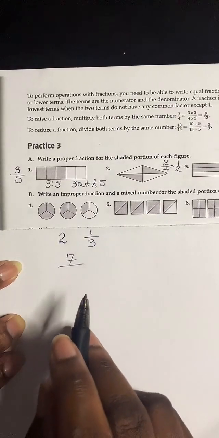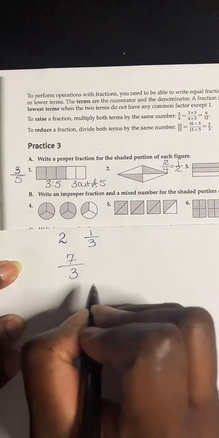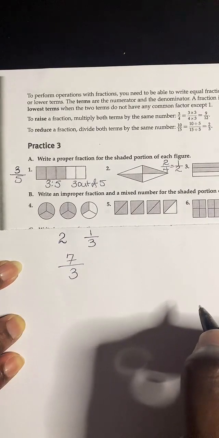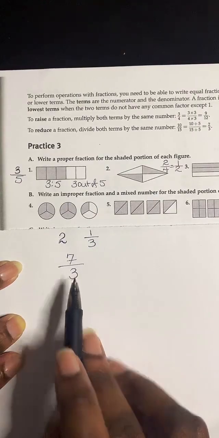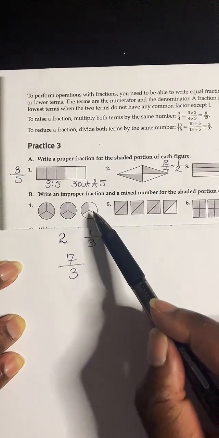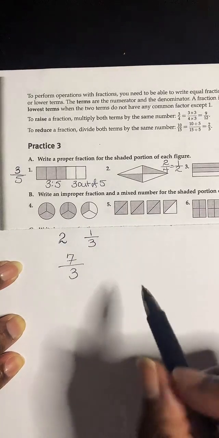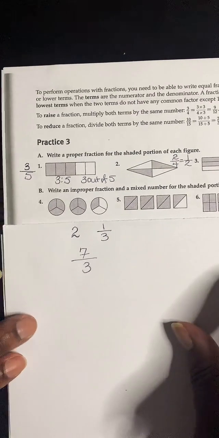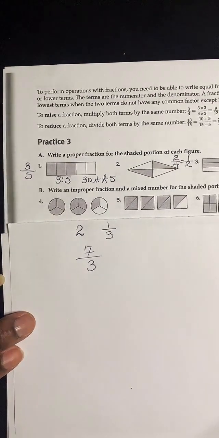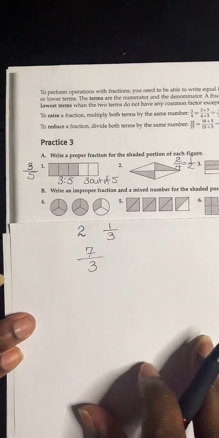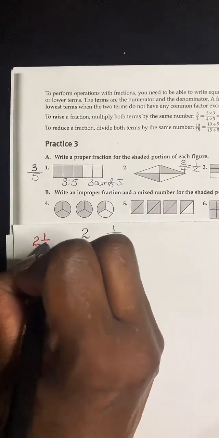But 7 out of what? I think some people had it. 7 out of, I think Jackie had it, out of 3. And you're probably saying, well, where's the 3 coming from? Because we have of that 1/3, or of the 3 wholes. So if you recall, if you have a mixed number, let me put it in a different color. Let me slide over here. We have our 2 1/3.